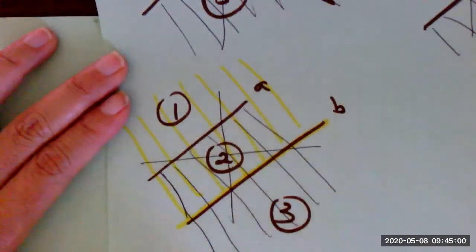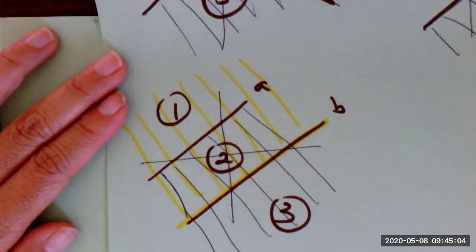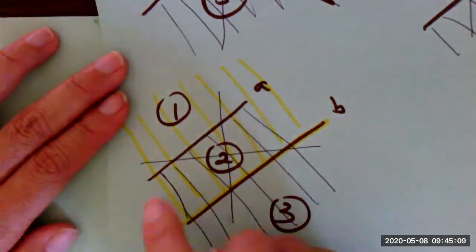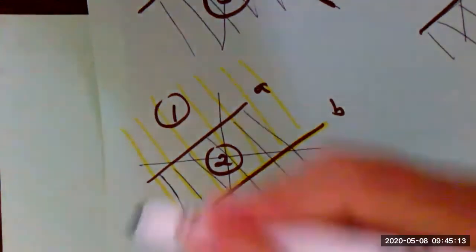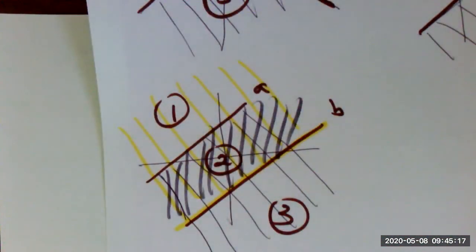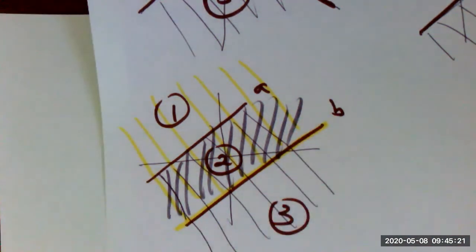All right, what about this one? So just to make sure you understand my shading, B got shaded up, A got shaded down. Yeah, it's region 2 in this case, because like I said, you can see where the yellow and black marker overlap. So my region that overlaps is right here. So that's region 2. And if you remember, these lines are parallel. That's why I'm getting this kind of funny situation.